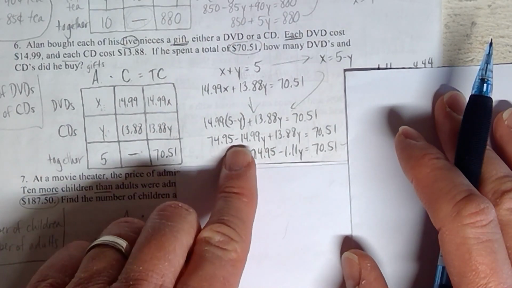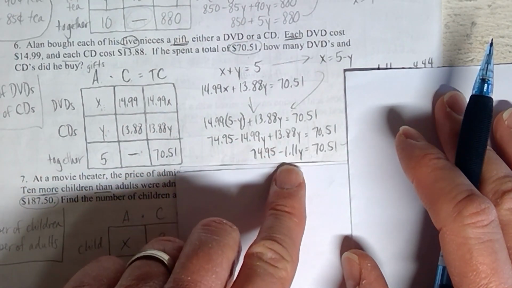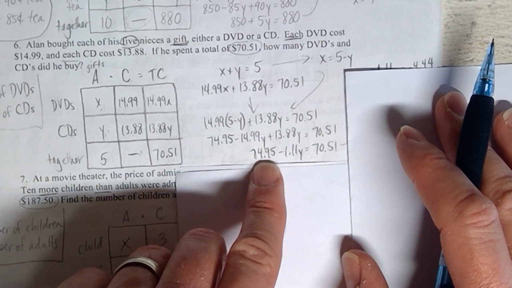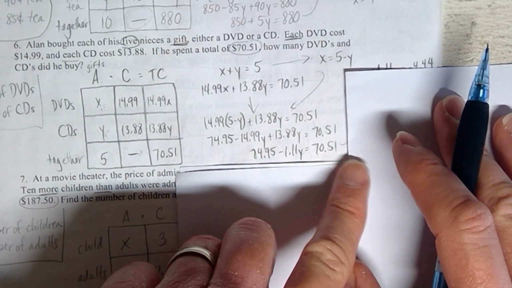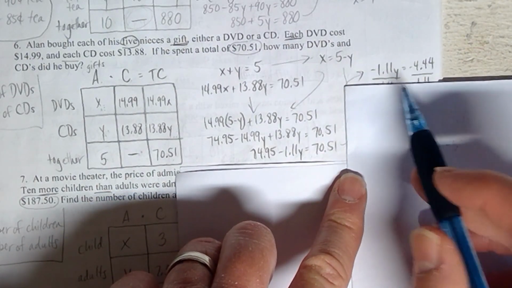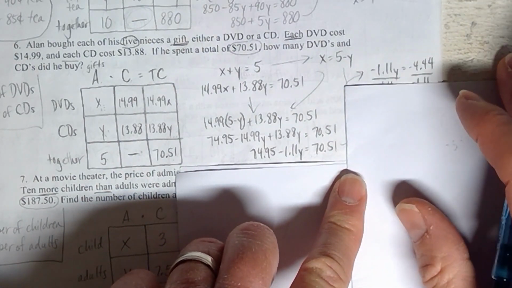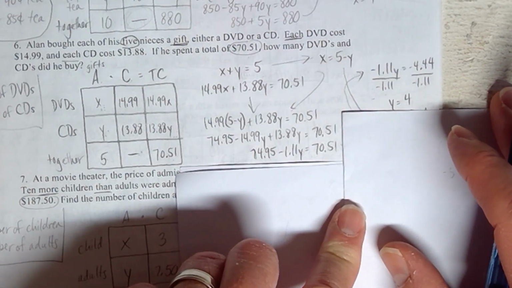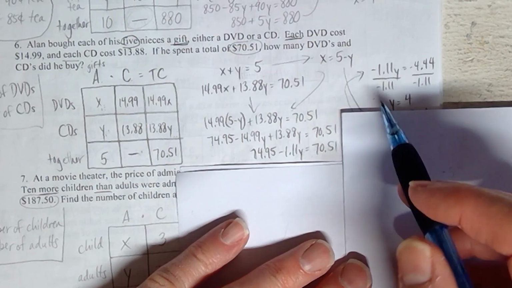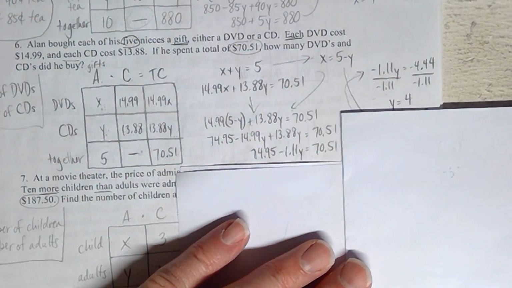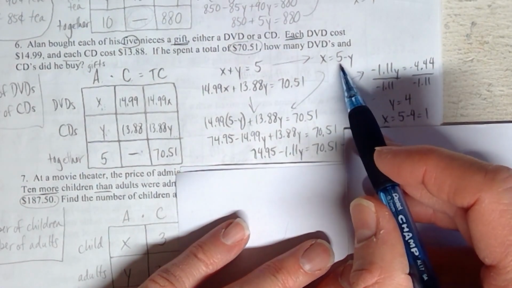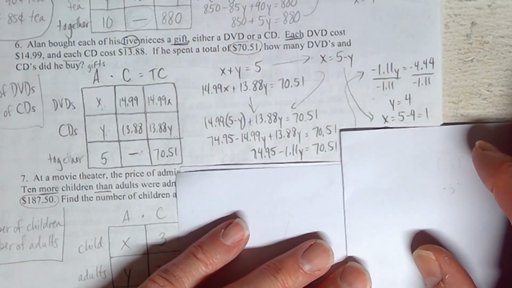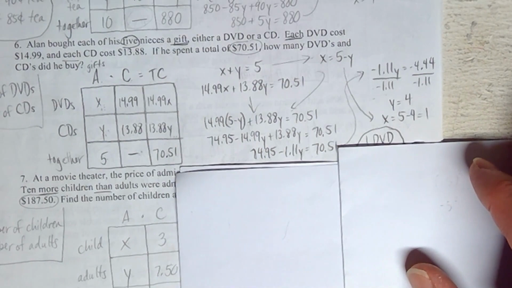The decimals are getting even bigger. And then I combine like terms after I distributed out the bracket. I then move over the 7495 with the 7051, and I end up with this right here. I then divide out to get the y by itself, and that is exactly equal to 4. Y equal to 4. I then plug the y equal to 4 back into this equation right here. And then that gives me 5 minus 4 equal to 1.